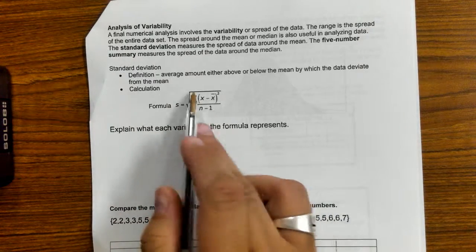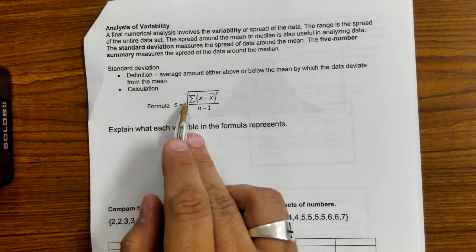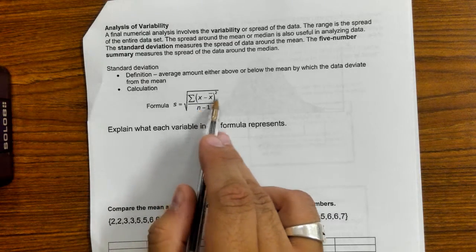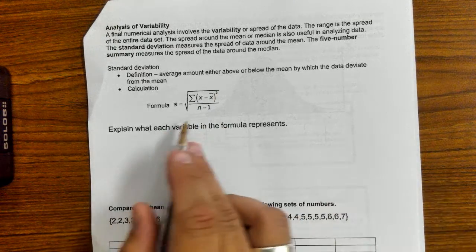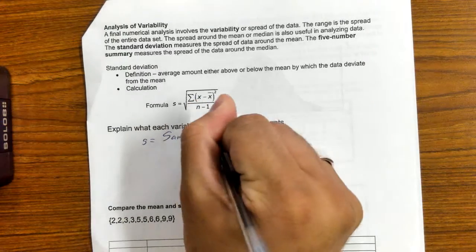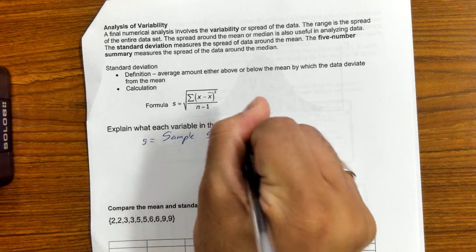Today we're going to be learning about standard deviation, which is the average amount, either above or below the mean, by which the data deviate from the mean. All of these symbols, you've seen some of these before: the equal sign, the square root sign, the fraction bar, x, n, parentheses squared. What may be new is this lowercase s here. This s actually stands for sample standard deviation.